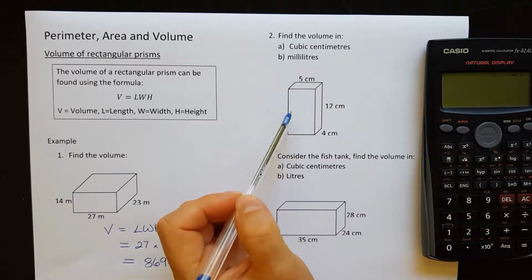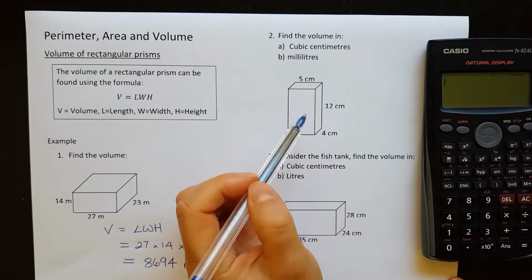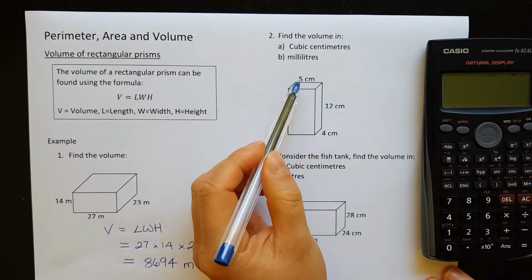Find the volume of this rectangular prism in cubic centimeters. So all these measurements are in centimeters.